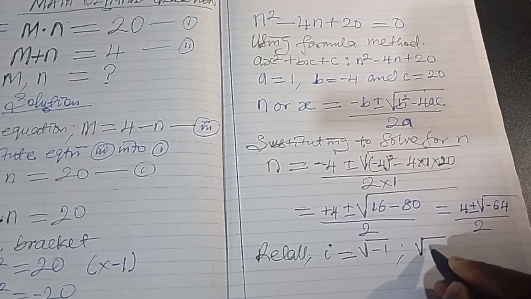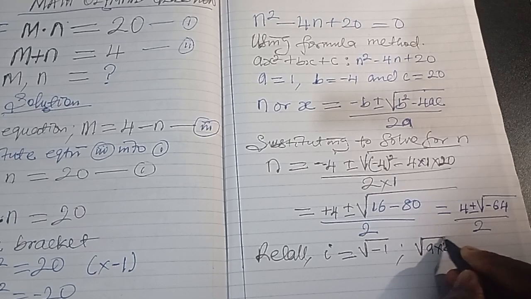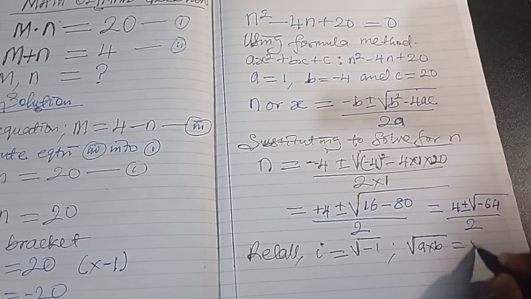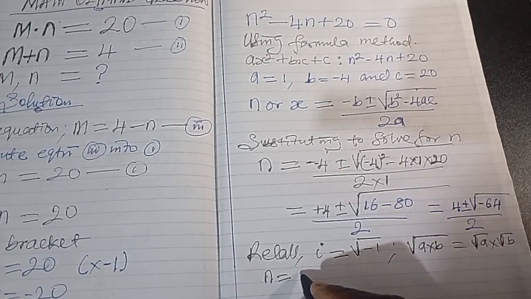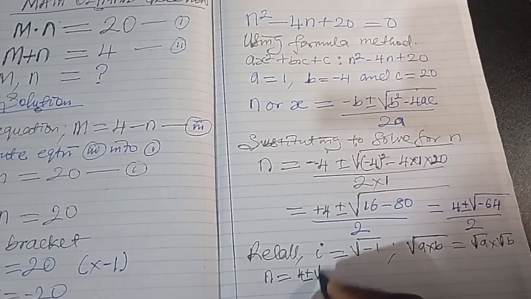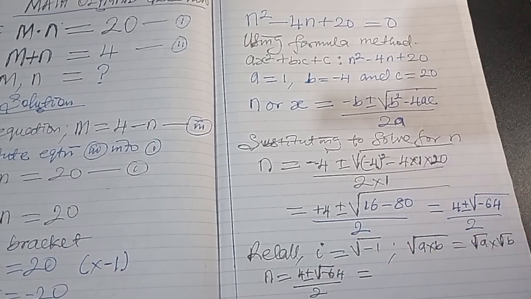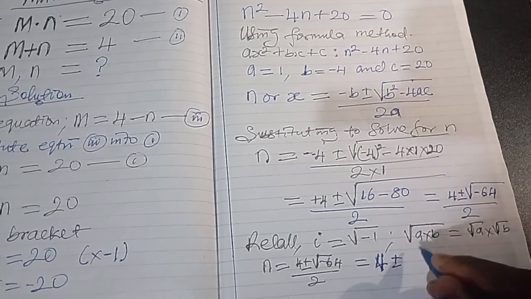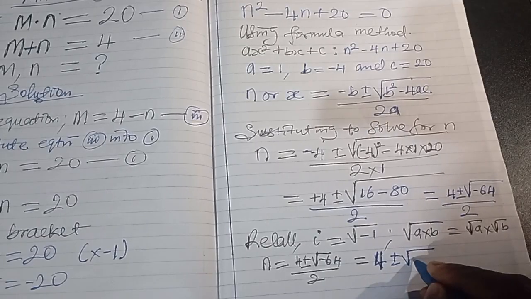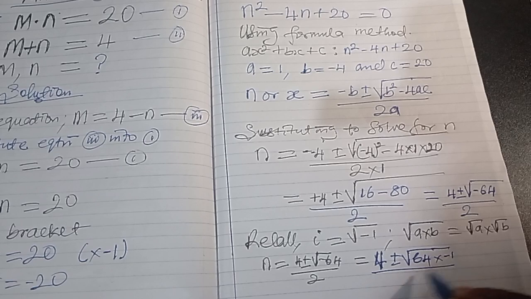Similarly, when you have root of A multiplied by B, it is the same as root A multiplied by root B. So here now we are going to say that n, which is 4 plus or minus root minus 64 over 2, is the same as 4 plus or minus root 64 multiplied by minus 1, divided by 2.